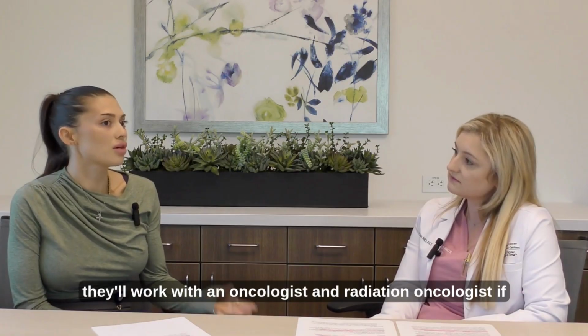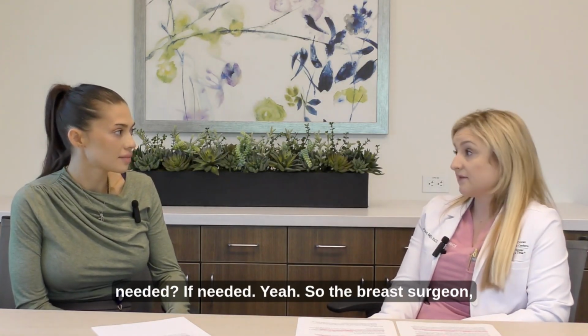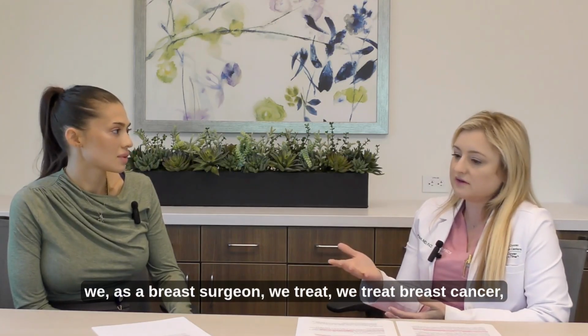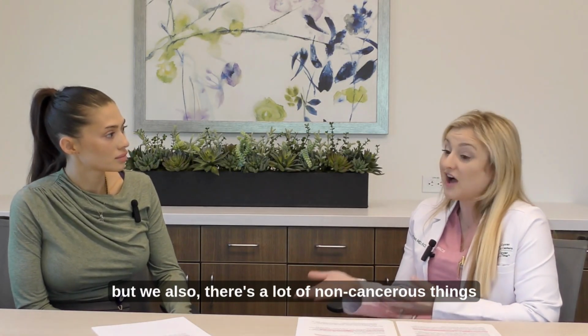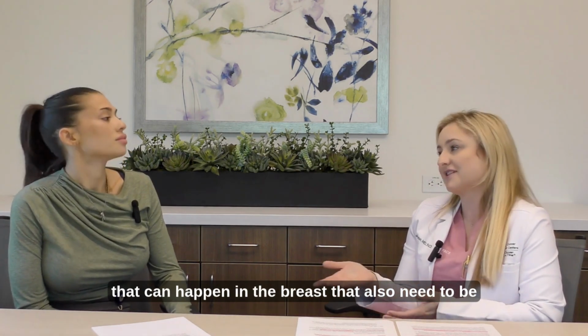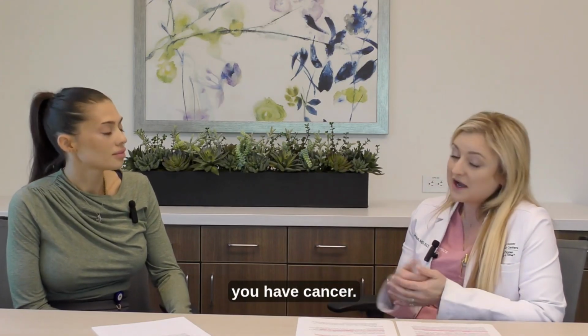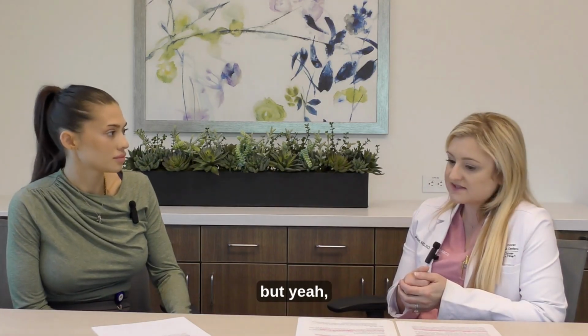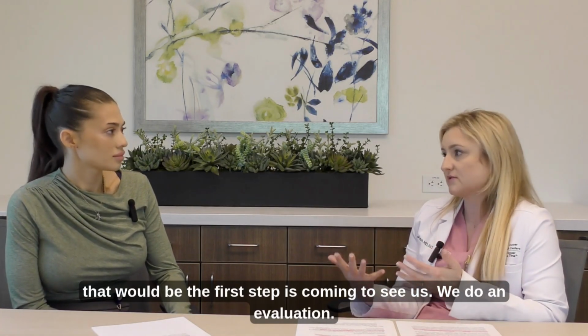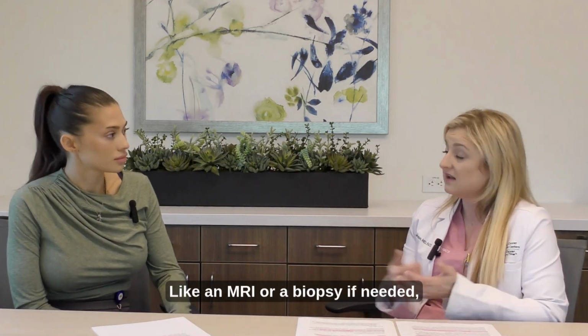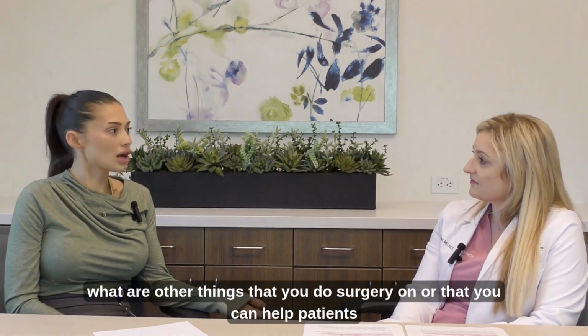Perfect. And then from there, they'll work with oncologists and radiation oncologists if needed? If needed, yeah. As a breast surgeon, we treat breast cancer, but there are a lot of non-cancerous things that can happen in the breast that also need to be treated. So just because you're seeing a breast surgeon doesn't necessarily mean you have cancer. There are other things that we treat, but the first step is coming to see us. We do an evaluation. We might order some additional imaging, like an MRI or a biopsy if needed, depending on what the imaging is showing. And then we would go from there and involve our medical oncologist or radiation oncologist if there is a malignancy or cancer diagnosis. What are other things that you do surgery on or that you can help patients with?